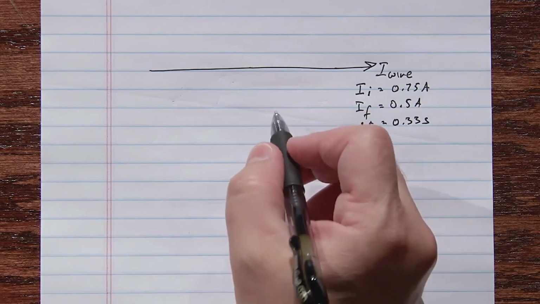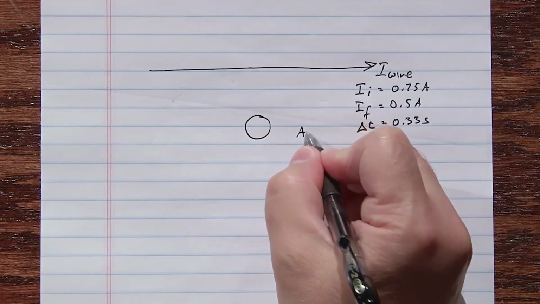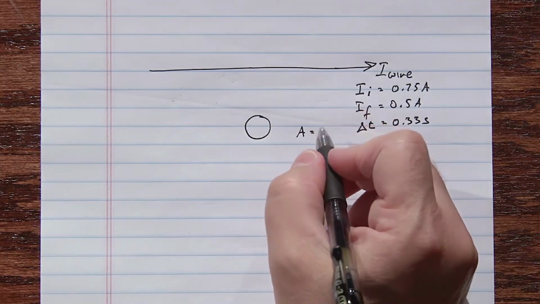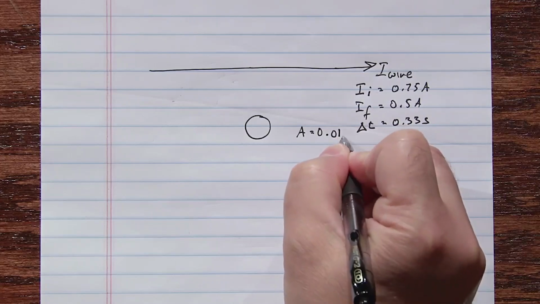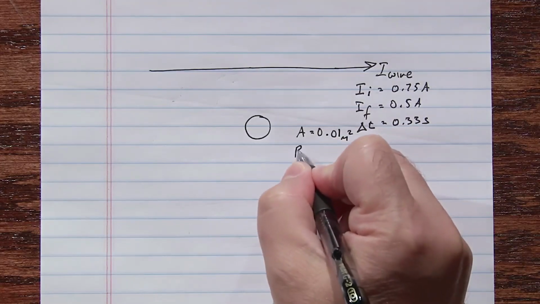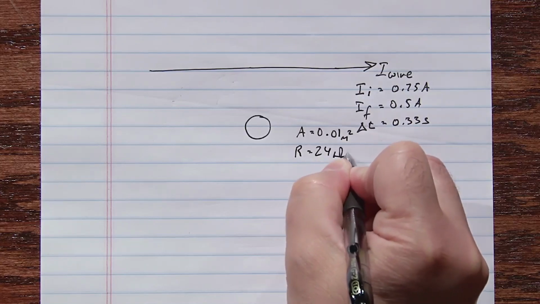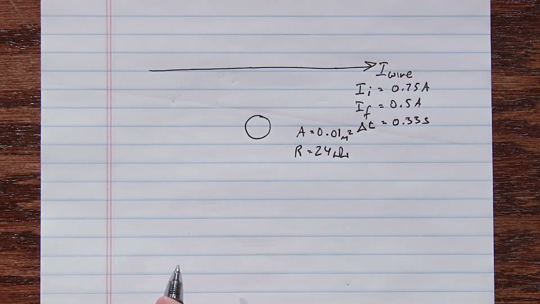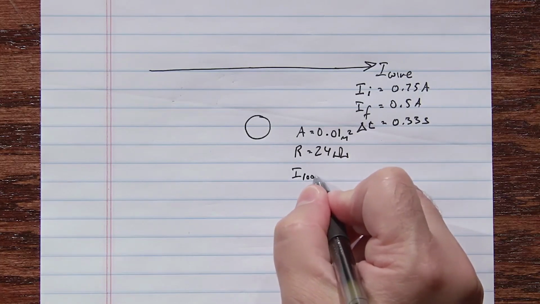And we have our loop. The area of the loop we're given is 0.01 square meters. The resistance of the loop is 24 ohms. And I believe that we have gotten everything out of the question statement. And the question is, what is I loop?